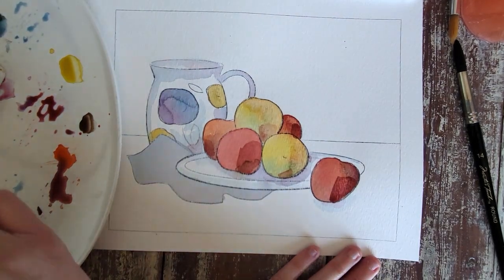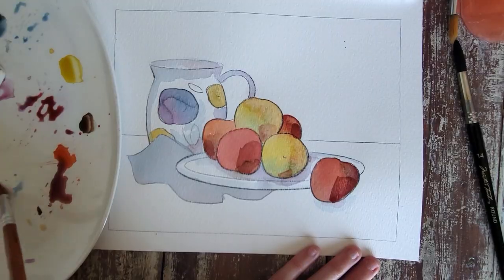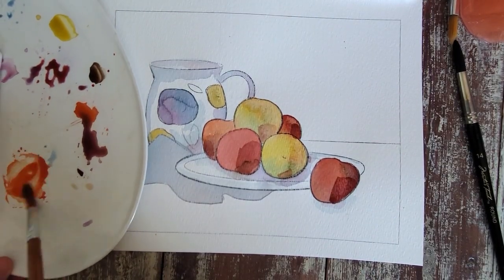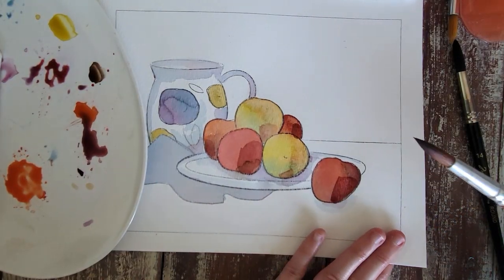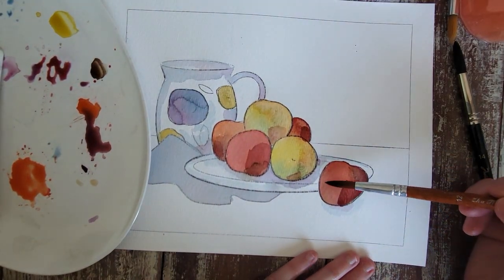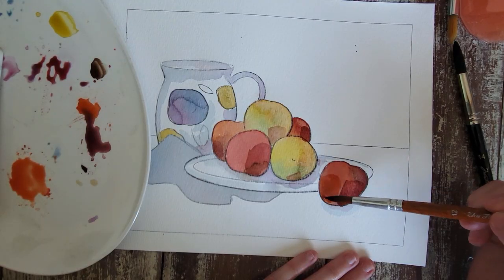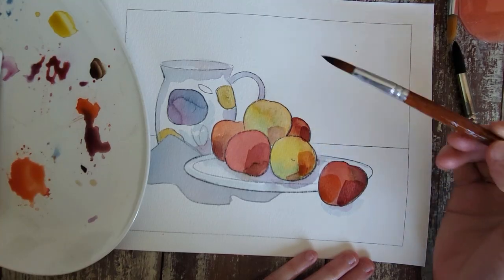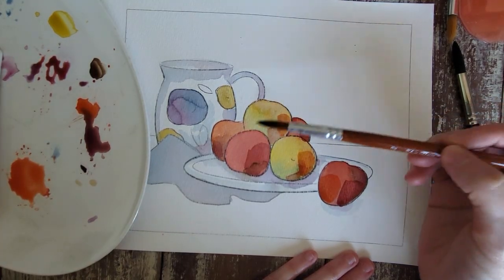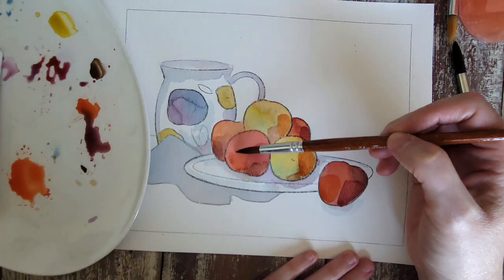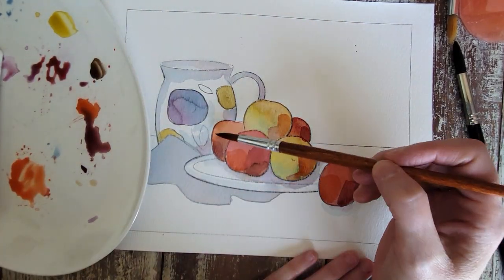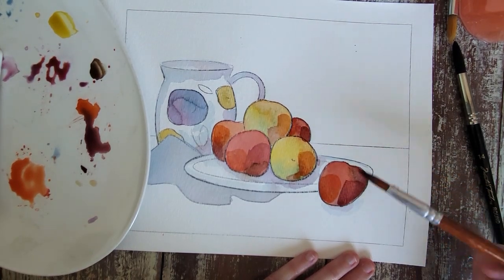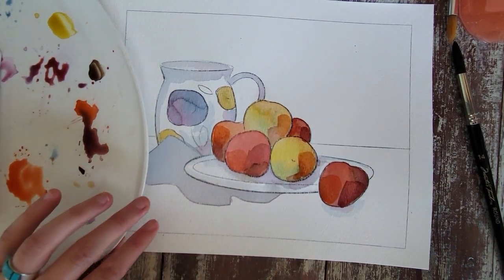And then let's do a layer of orange. I see an orangey red. And if it helps you at any time, pull up a picture of some apples to see where they're shaded. Go ahead and do that.